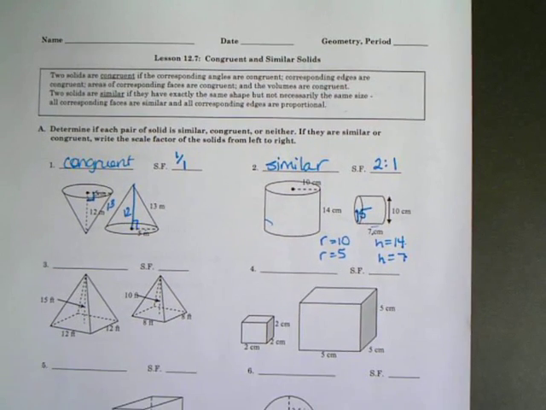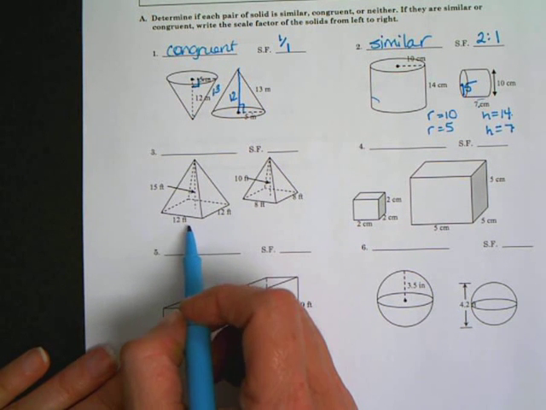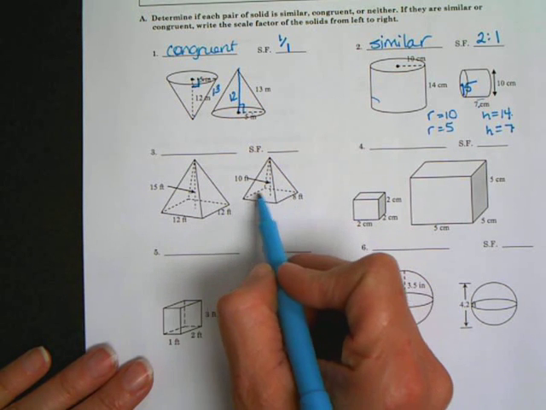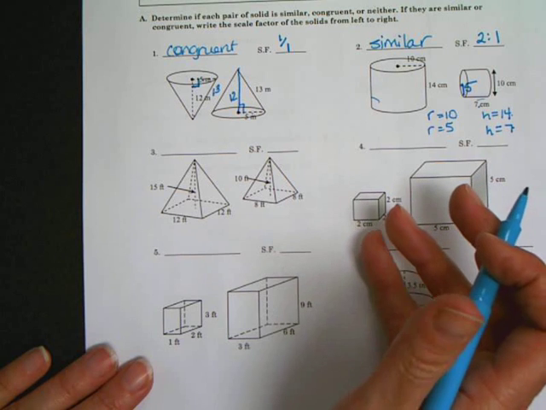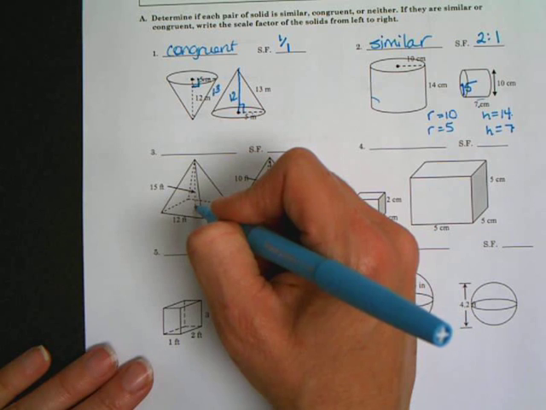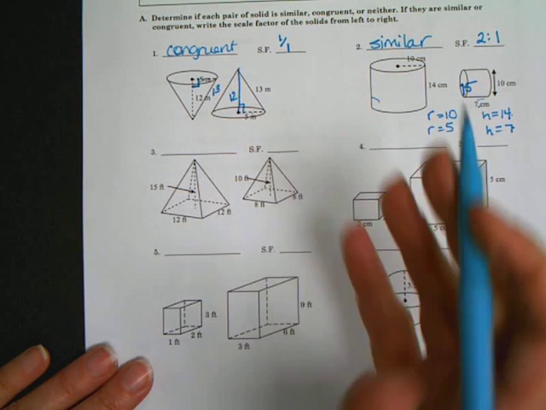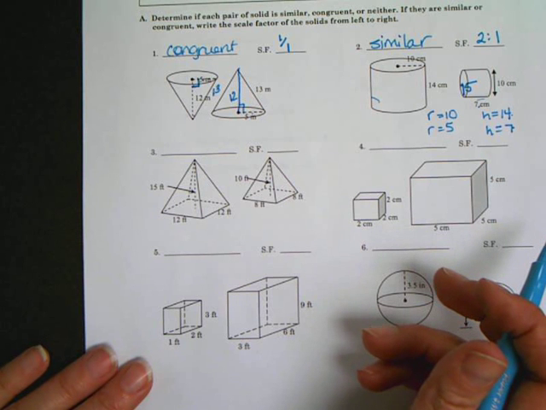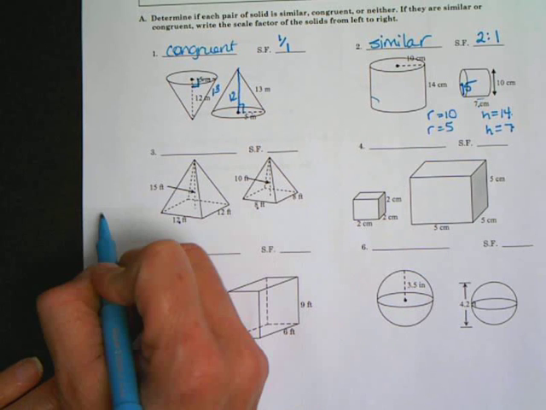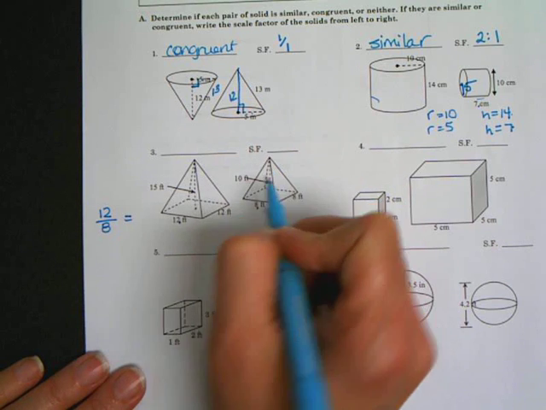All right, let's take a look at the pyramids. Looking here, you've got a square base with dimensions that are 12. This one you've got a square base with dimensions that are 8, so obviously not congruent, so let's see if they are similar. This pyramid has a height of 15, and this one has a height of 10. So what we can do is write a ratio and see if they are proportionate. The length of the base is to the length of the base, 12 is to 8, as the height is to the height, 15 is to 10.